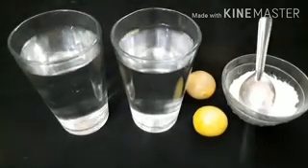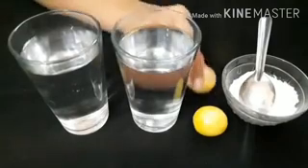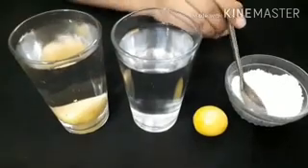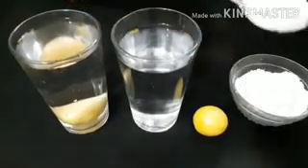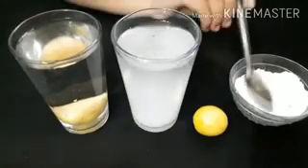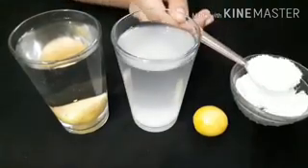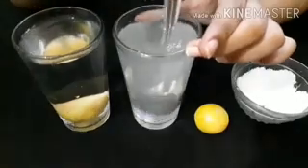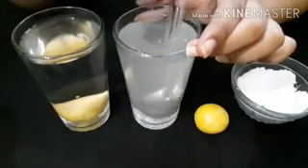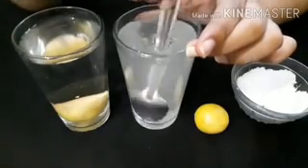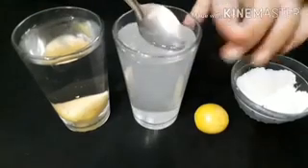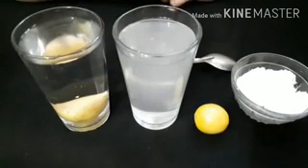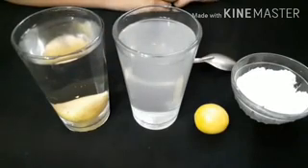Now take a lemon and put it in one of the glasses and see what happens next. And we can see that the lemon sinks in the water. Now we will take some salt and add it in the other glass of water. By this we will obtain a salt solution. Mix it well until the salt dissolves in water completely. Now we have obtained a salt solution which is denser than the common tap water. Now we will take another lemon and put it in this salt solution to see what happens next.